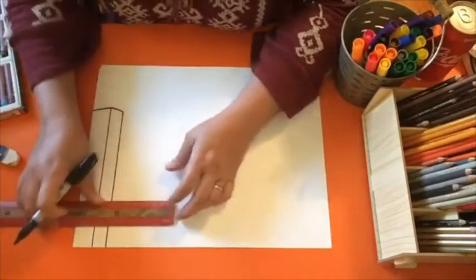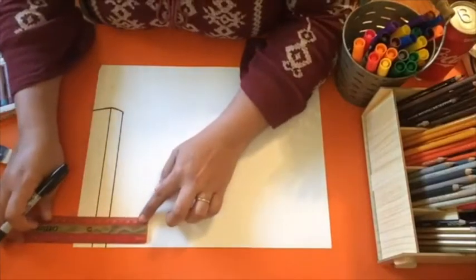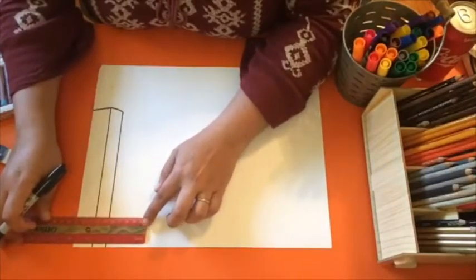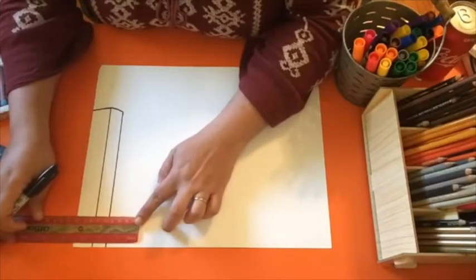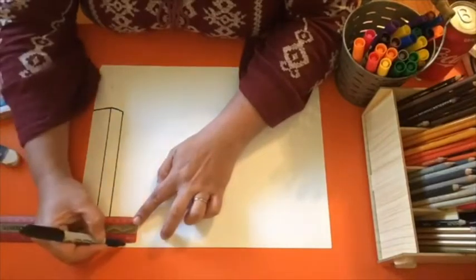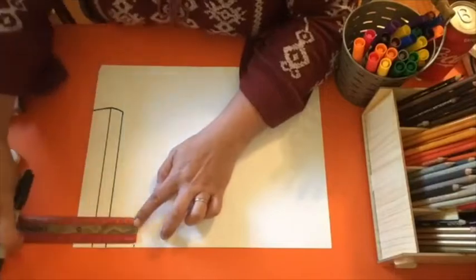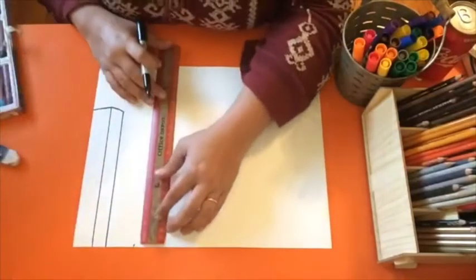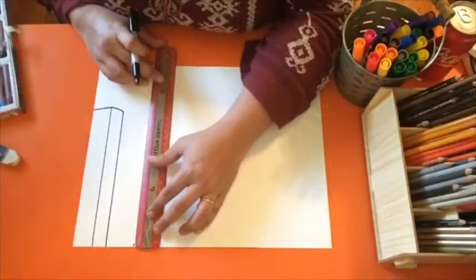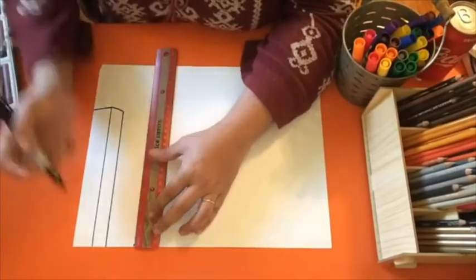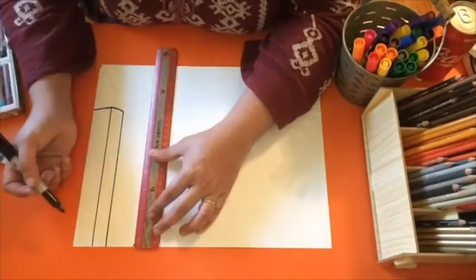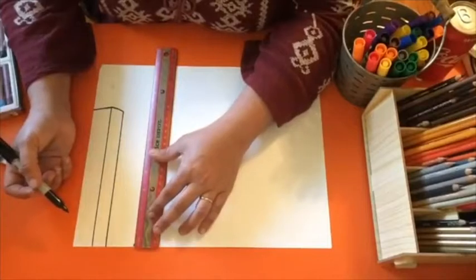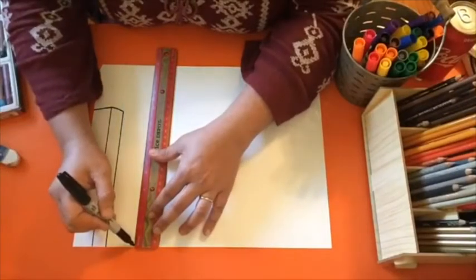Next, let's say about maybe about 2 inches away, 1.5 inches. Let's do 1.5 inches. I'm going to mark it right here at 1.5 inches, and I'm going to lay my ruler next to it. And this next building is going to be about half the height of the building we just finished.